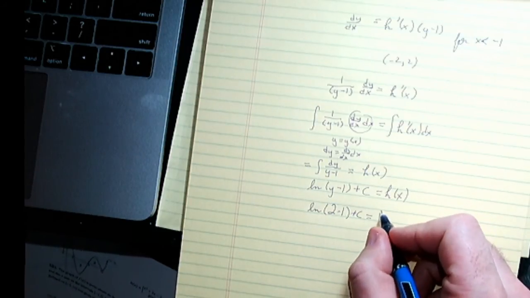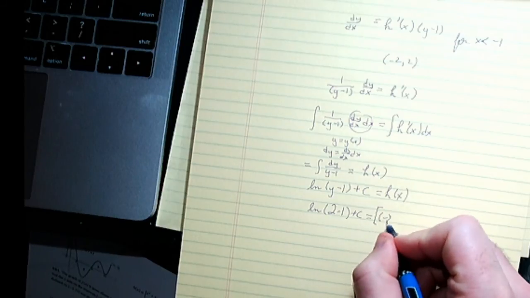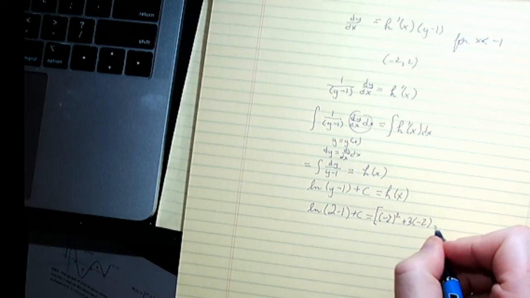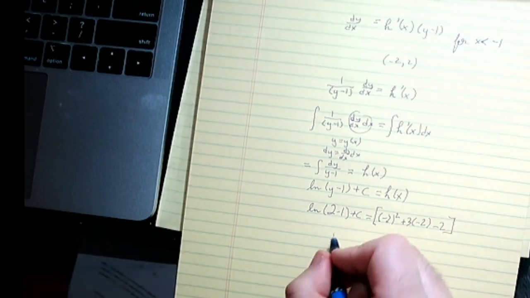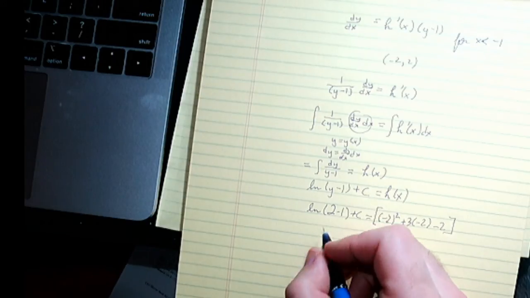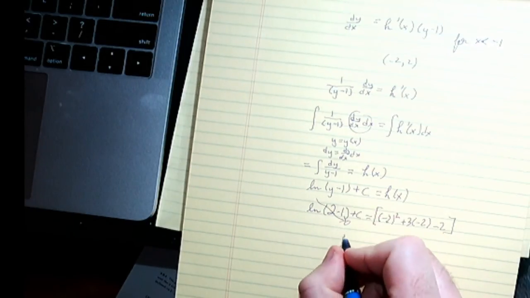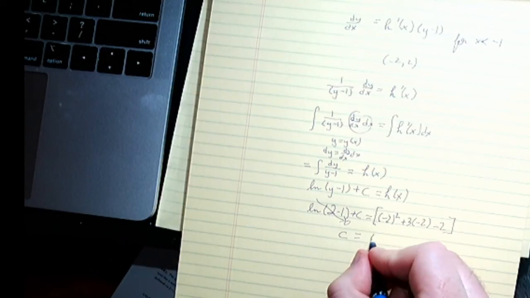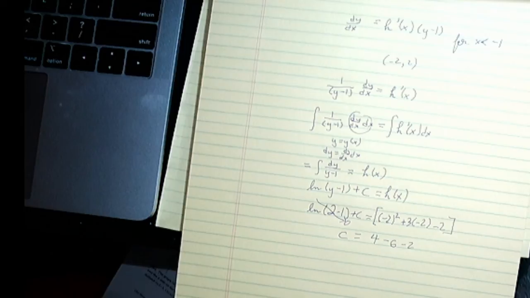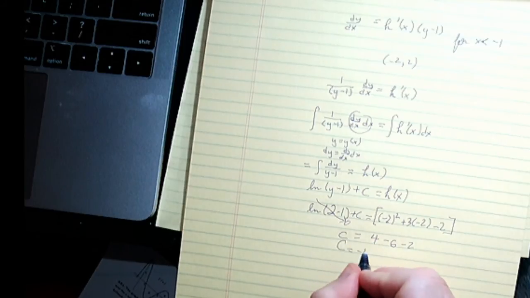Remember, h of negative 2 is given just by that polynomial. So that's minus 2 squared plus 3 times negative 2 minus 2. Natural log of 2 minus 1 is just natural log of 1, which is 0. So the constant is equal to 4 minus 6 minus 2. So 4 minus 6 is minus 2, so the constant is equal to negative 4.